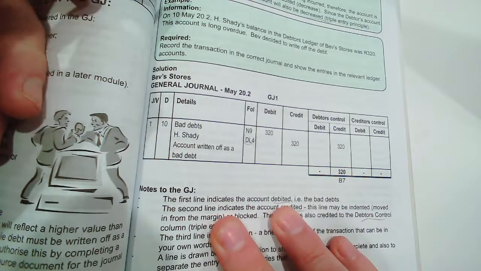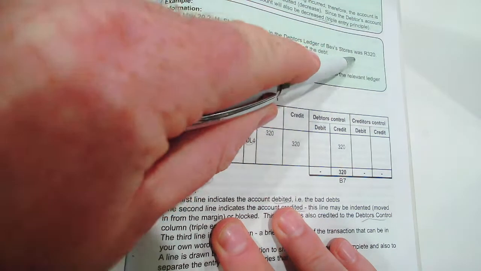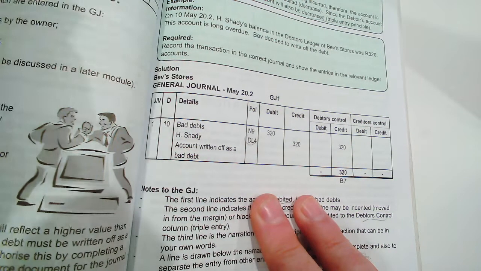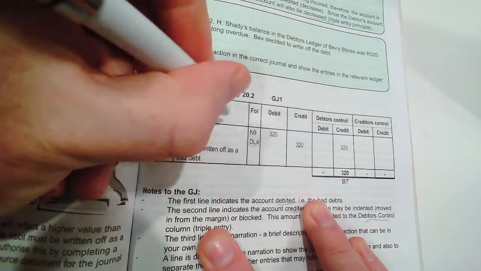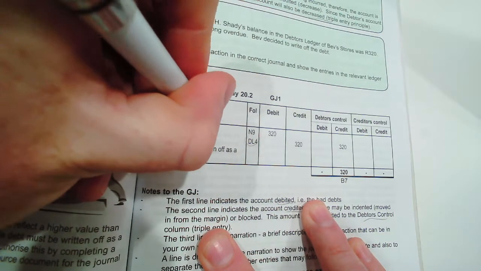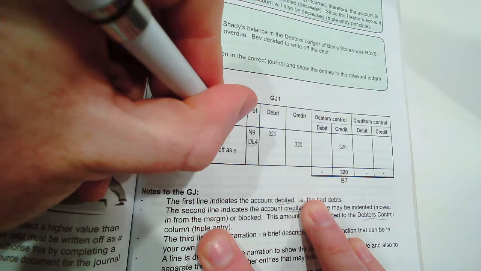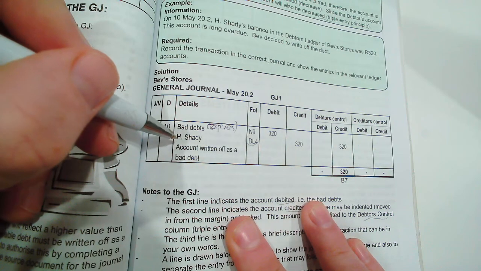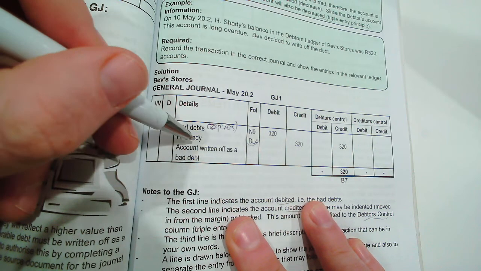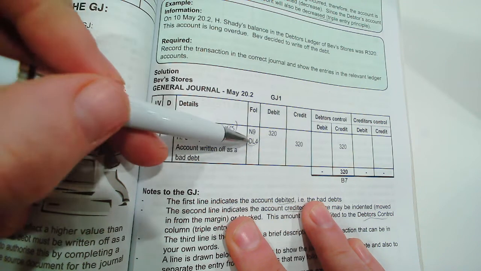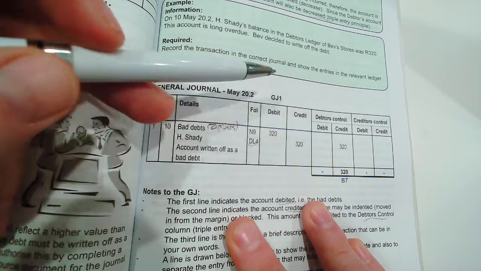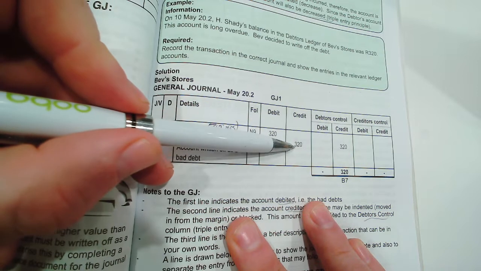So we see that the 320 will be debited because bad debts is an expense. Expenses will therefore be debited. H. Shady is a specific debtor and his account becomes less, and it's being written in the debtors ledger number 4, so he gets credited.